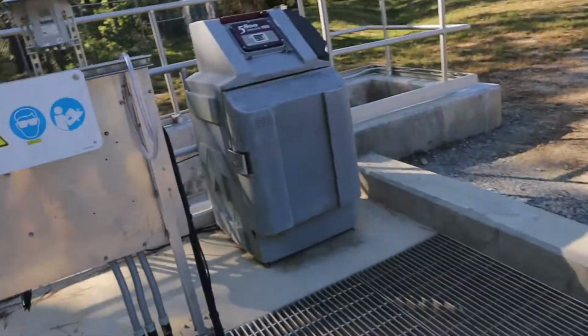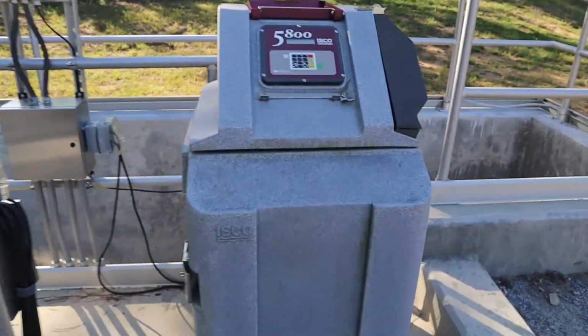What we're going to be doing is I'm going to be walking you through visually the things I'm looking for and checking regarding our sampler and setting my program and all of that. So if it was just me standing out here, I'd just have my clipboard and I'd be filling it out, but for the sake of the video, I'm going to be showing y'all. So the first thing you want to do is walk up, and here we are. I've already opened the cover.